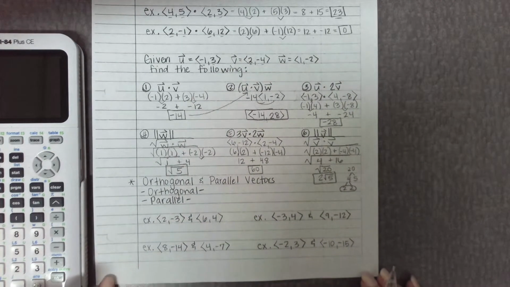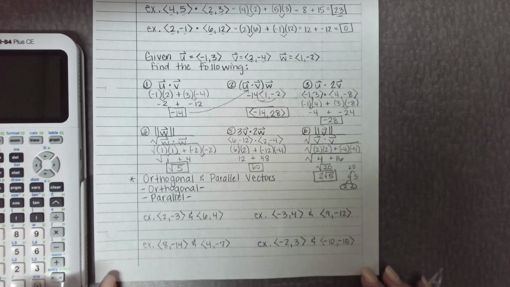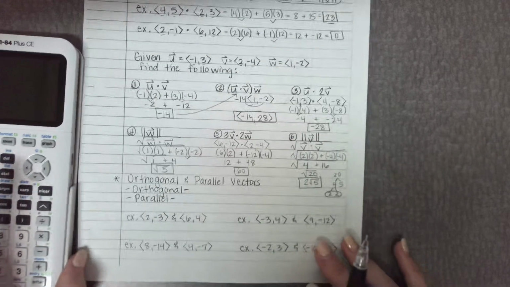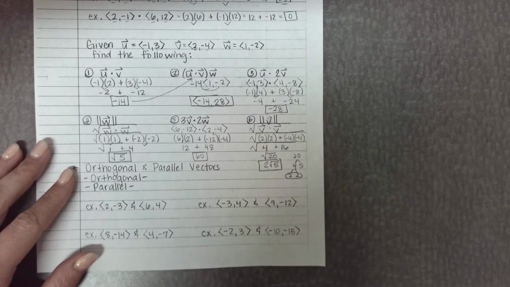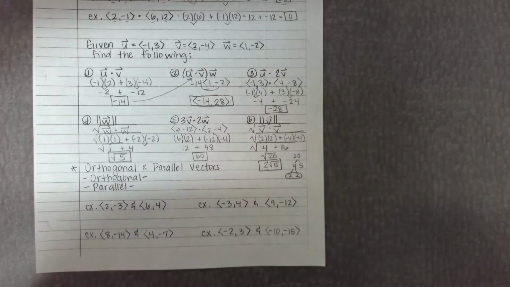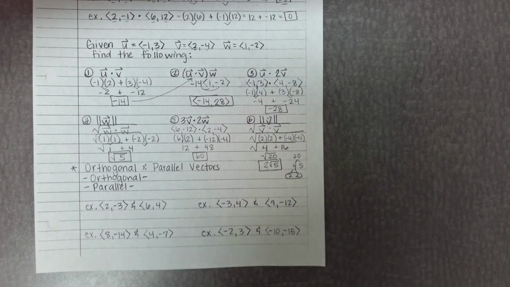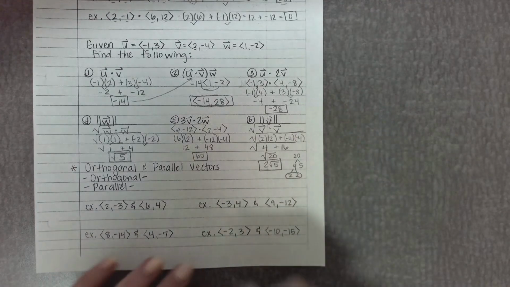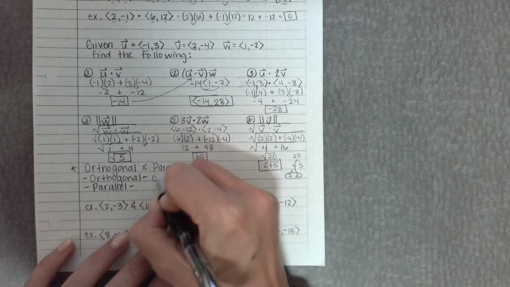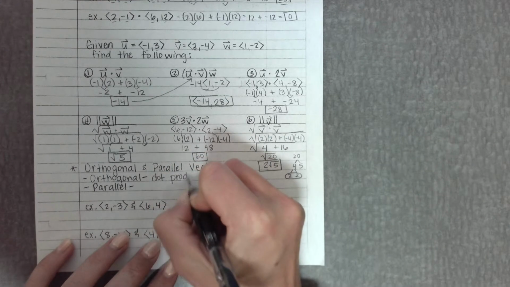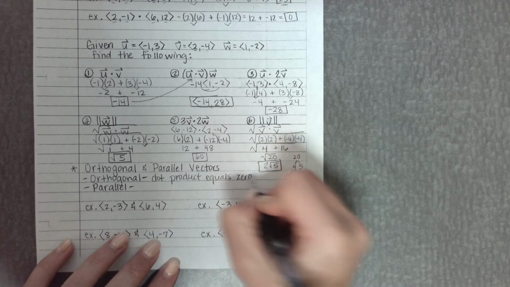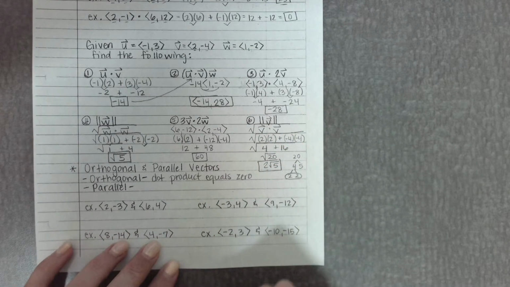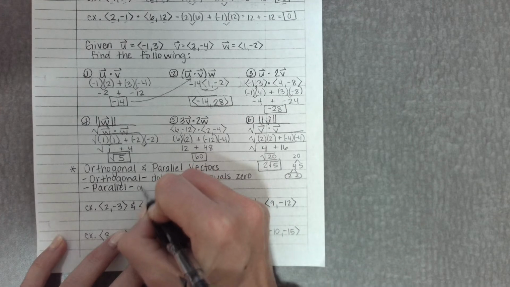Okay, so the dot product has some interesting characteristics. It can tell us a few other things about vectors. It can tell us if vectors are orthogonal. So orthogonal kind of means the same thing as perpendicular. The vectors somewhat form 90-degree angles if they were to cross paths. Okay, so if vectors are orthogonal, their dot product is going to be 0. If vectors are parallel, one vector is a multiple of the other.